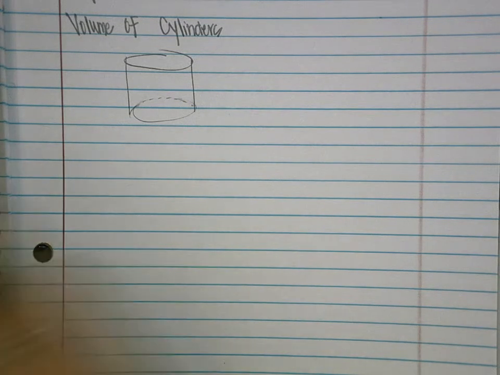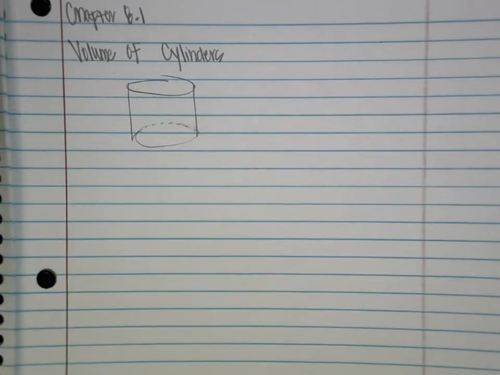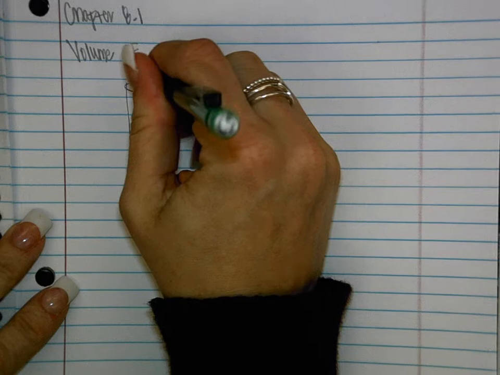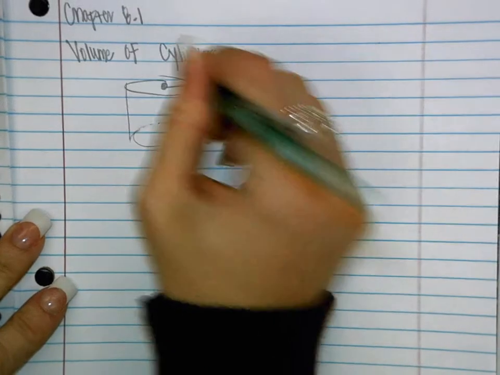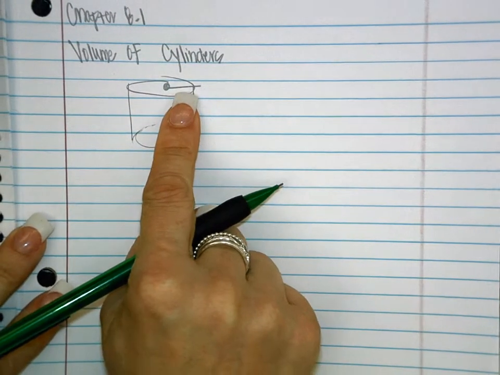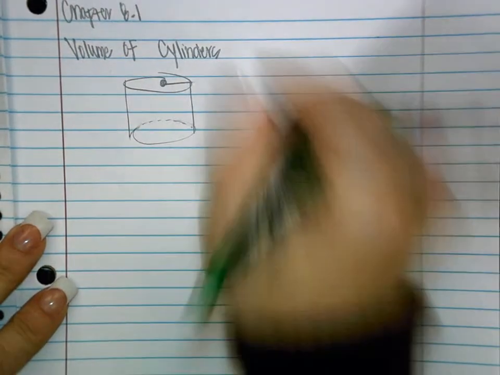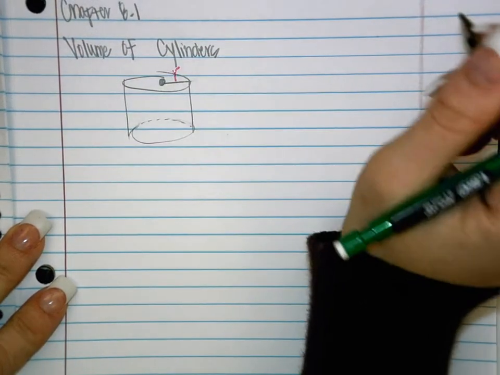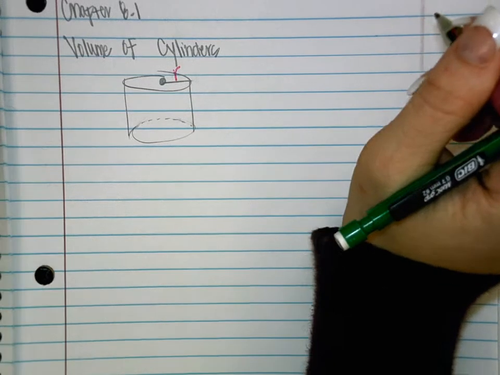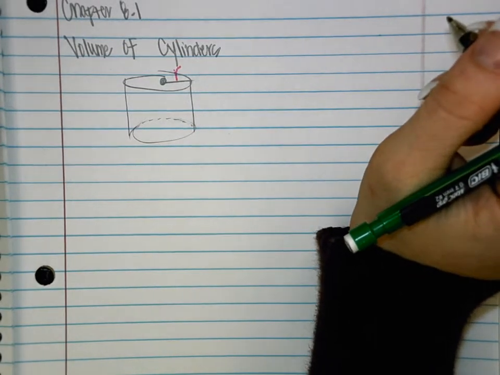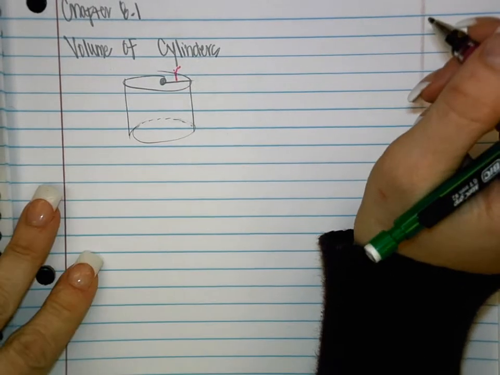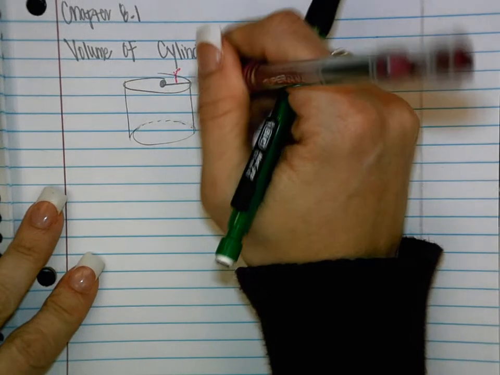In my cylinder, you need a couple of parts, okay? First, you're going to put a dot in the middle on the top. What is this called right here? The radius, right? So that's your R, that's your radius. What are the other important parts to know? What's the side called?